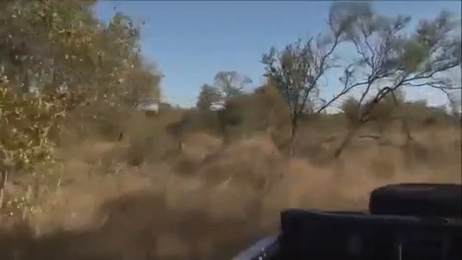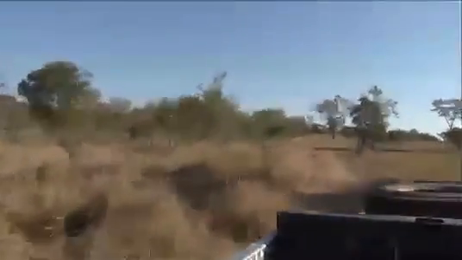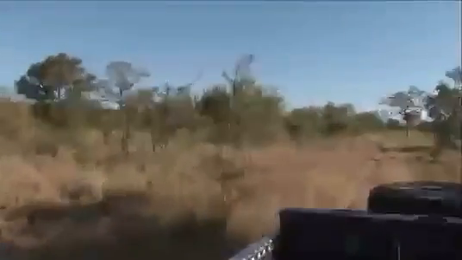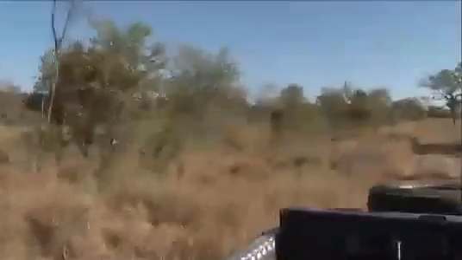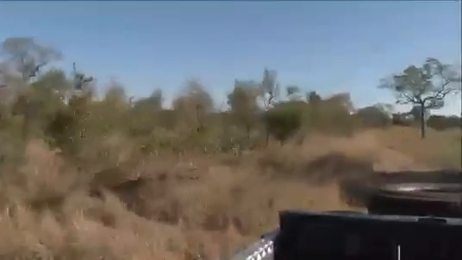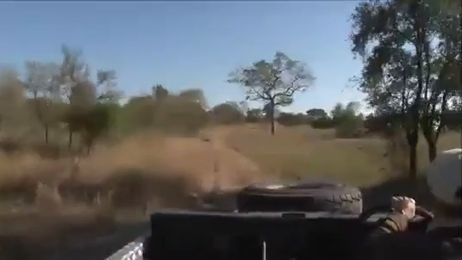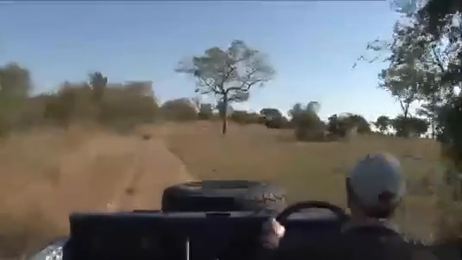See if that leopard comes out. Starting to warm up quite nicely now. I can see a good sign of that.